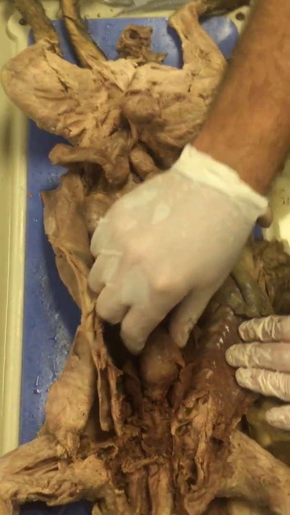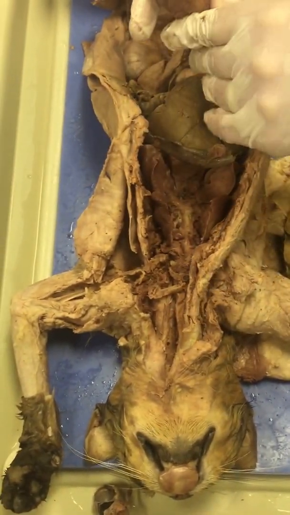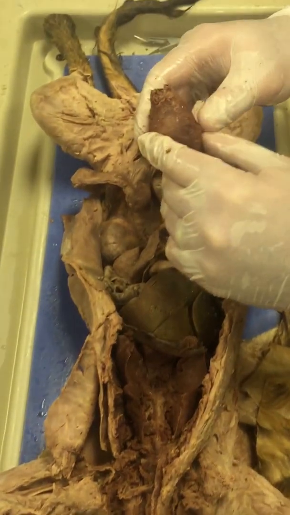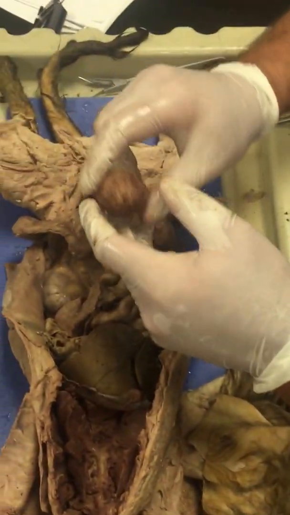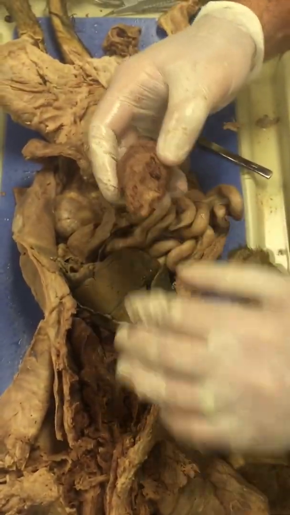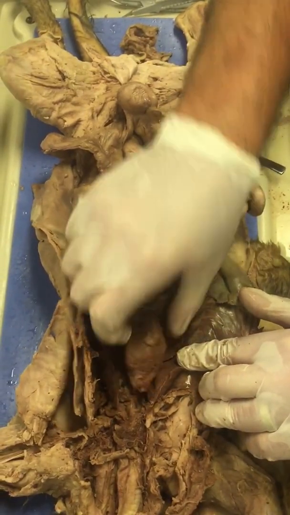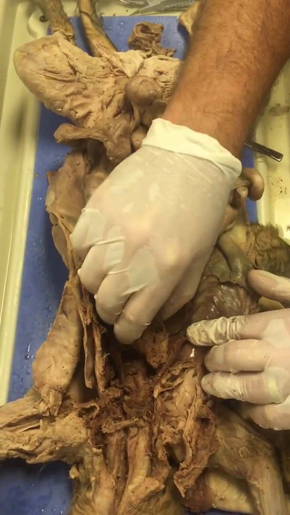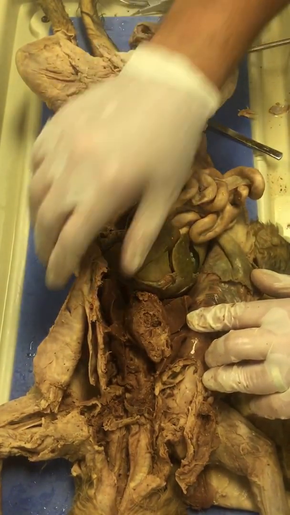If we go back up here to the heart, okay, you're not going to have to know a whole lot about the heart. We've already had a practical on this. All I would know is the major blood vessels coming out of the heart: you have the aorta, and then the vena cavas, which bring blood in.